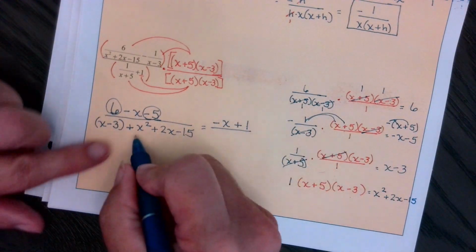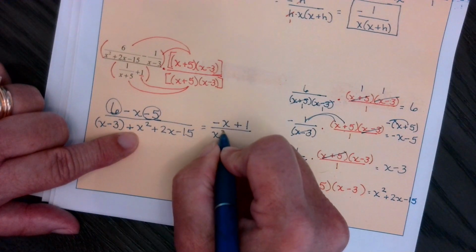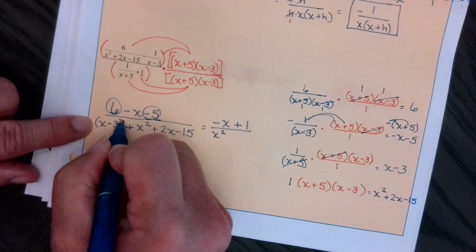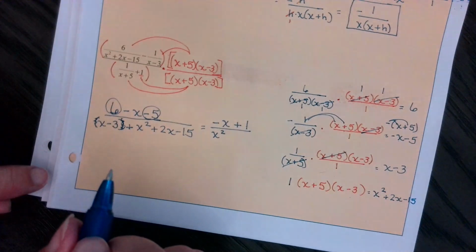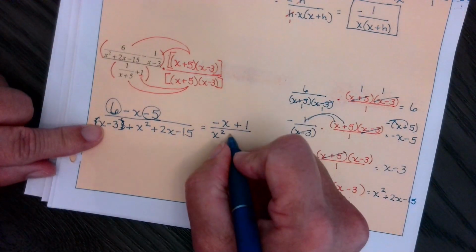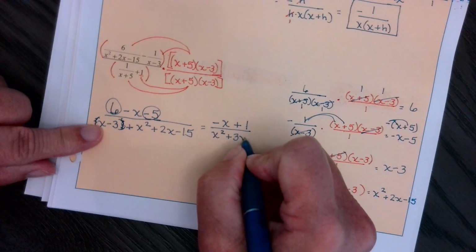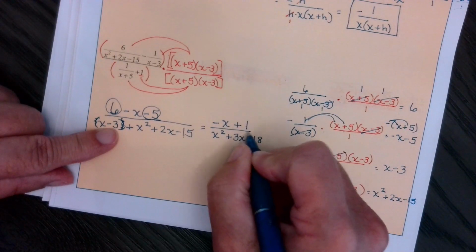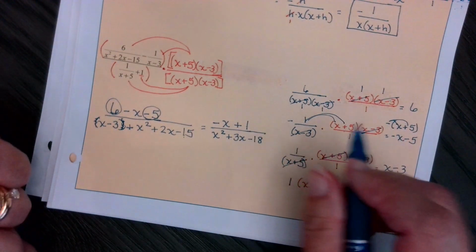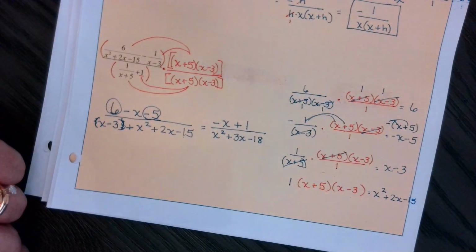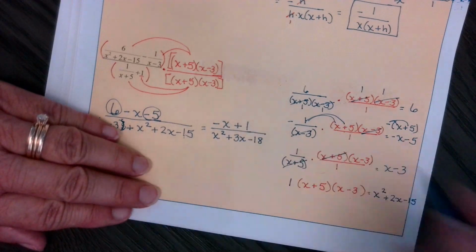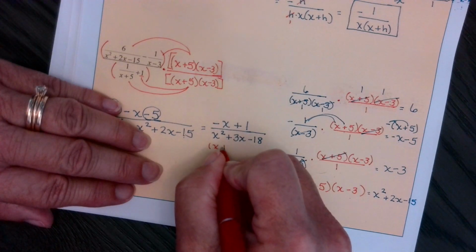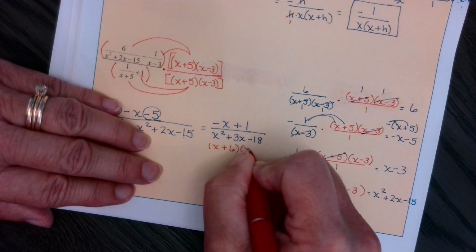On the bottom, I've got x squared. I really don't need these parentheses, so we don't really have to have them because of a plus sign. x plus 2x is 3x. And negative 3 minus 15 gives us negative 18. Okay, so now what we need to do is factor that bottom. This is going to factor as x plus 6, x minus 3.